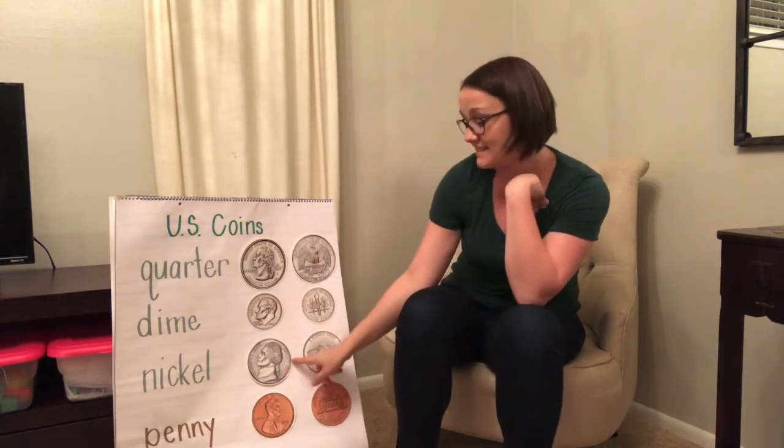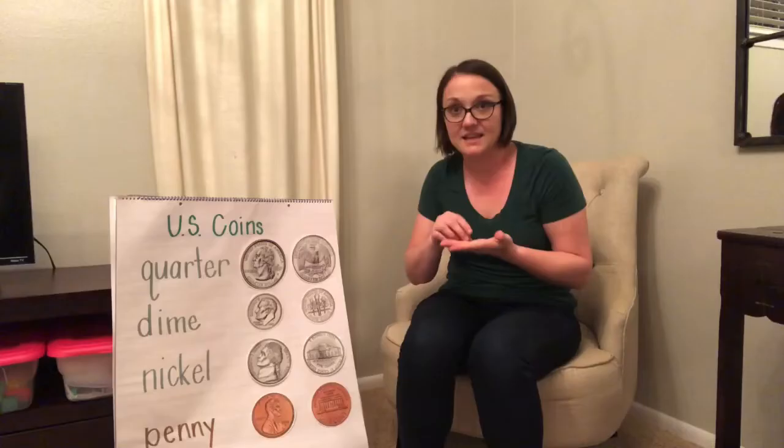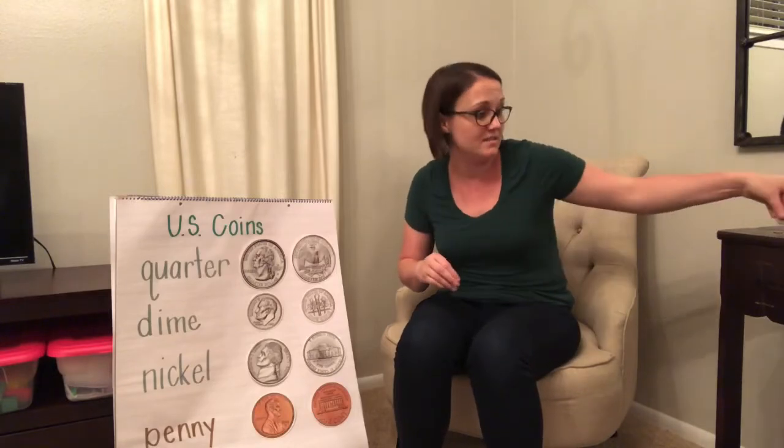On the head side is Thomas Jefferson, who was a president, and he also wrote our Declaration of Independence. And on the tail side is Monticello, which is Thomas Jefferson's home, and so it became a significant place in the United States. All right, and the nickel is worth 5 cents.